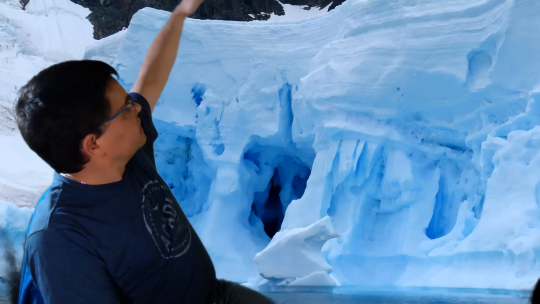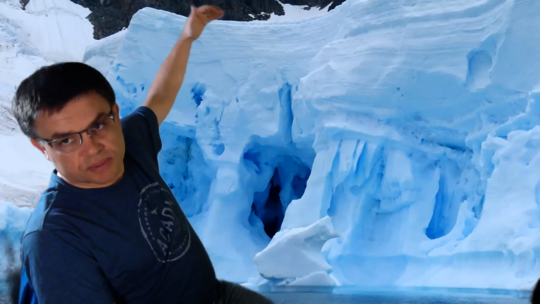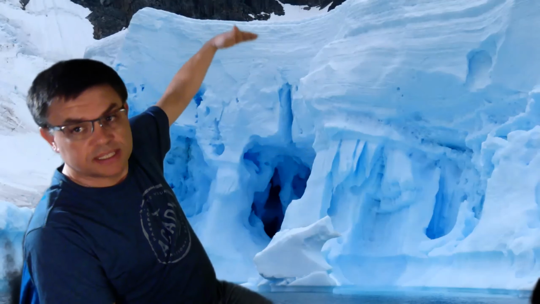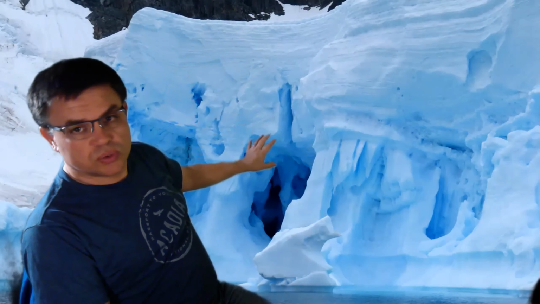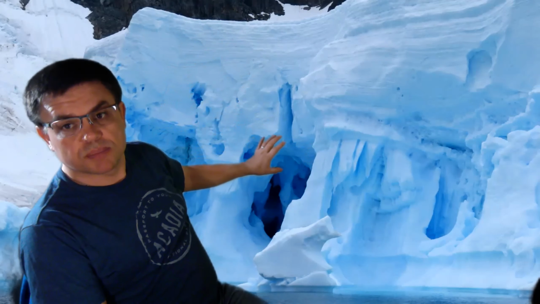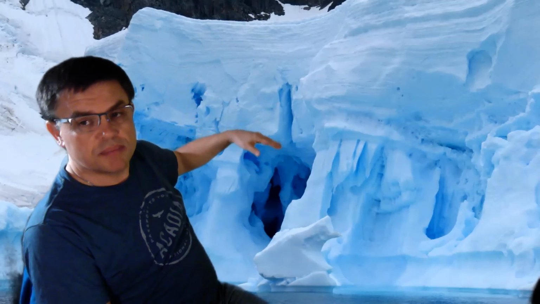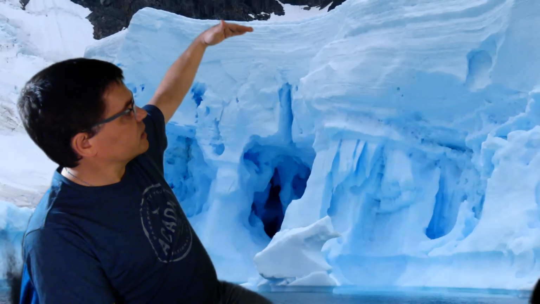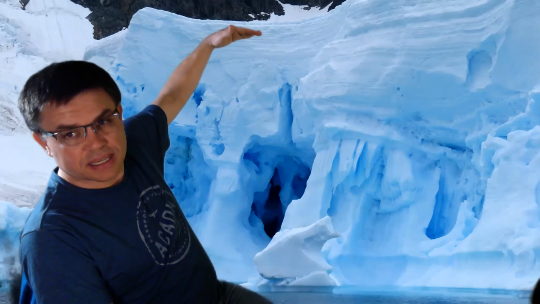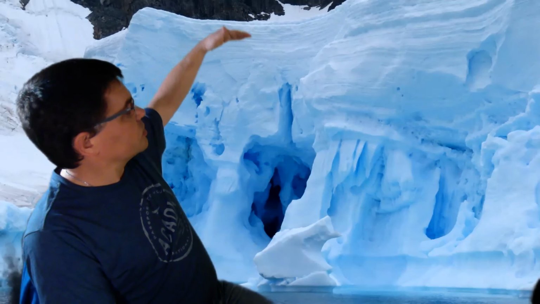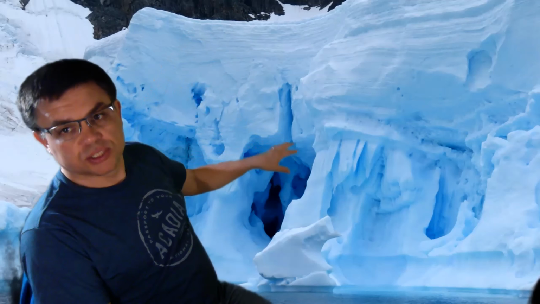Okay, so the fine layers are just year after year of snowfall falling and then compressing, and the deep blue is evidence of the amount of compression that this ice has undergone over time. When the ice in Antarctica gets compressed, it's very dense and it's very pure. And so you get that kind of deep blue, what we call glacier blue color.